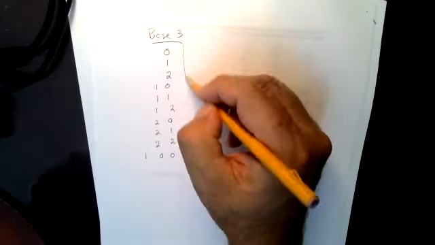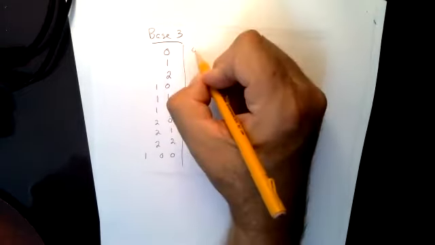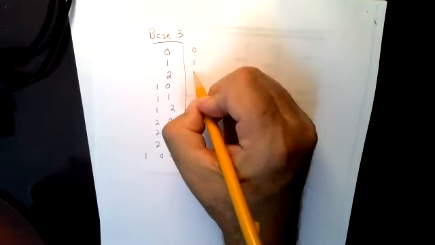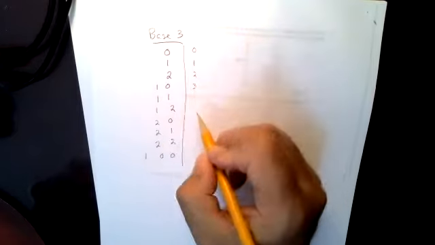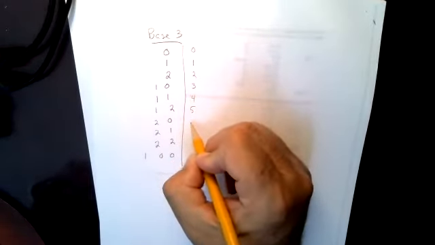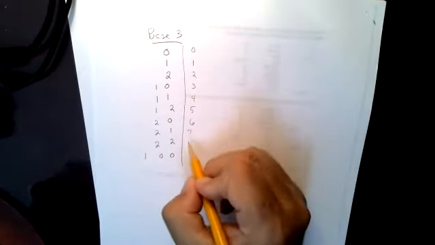So in our world of counting, in base 10, this was 0, this was 1, this was 2. This is 3, 4, 5. This is 6, 7, 8, 9.